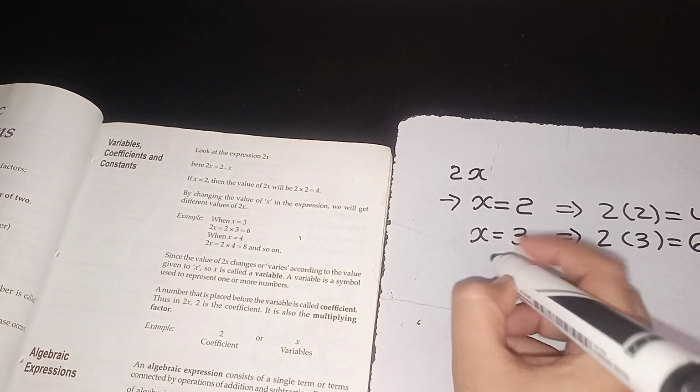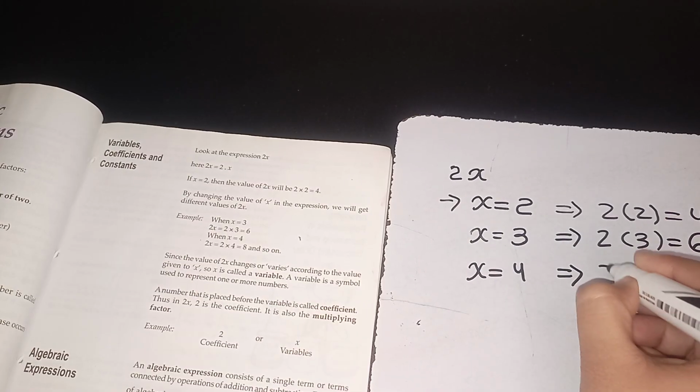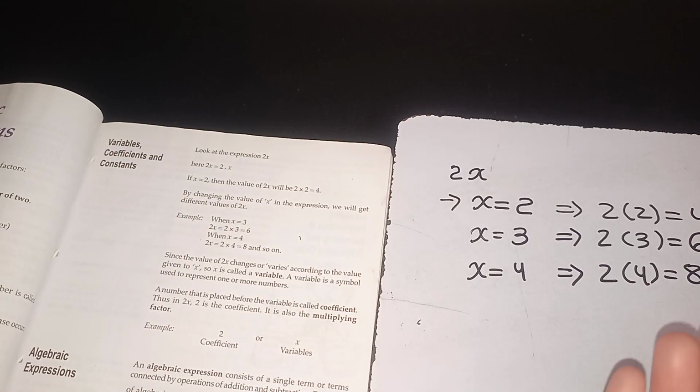If we take the value of x as 4, what will it be? 2 multiplied by 4, it will obviously be 8, and so on.